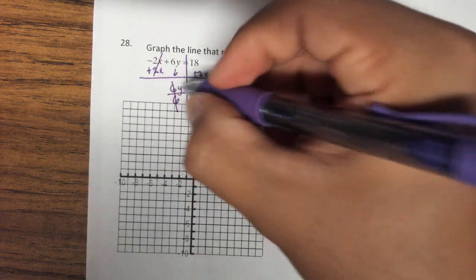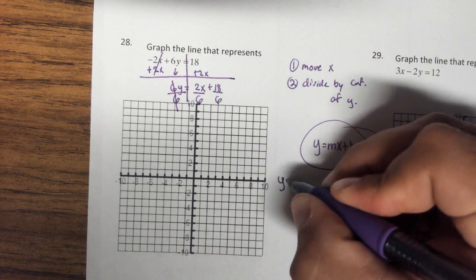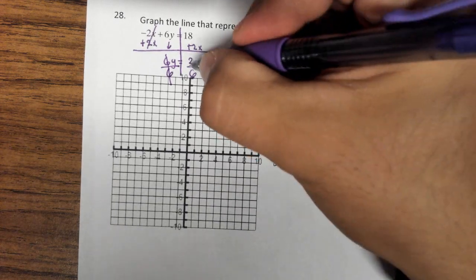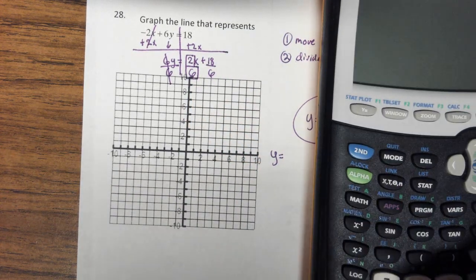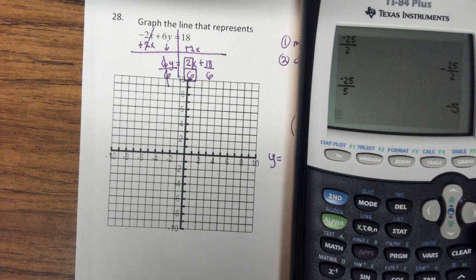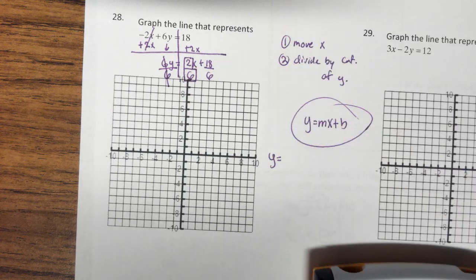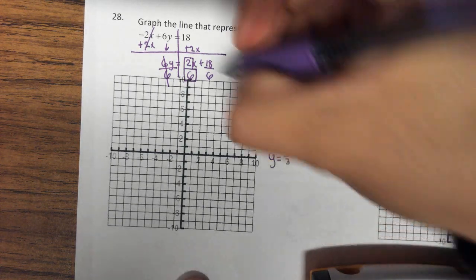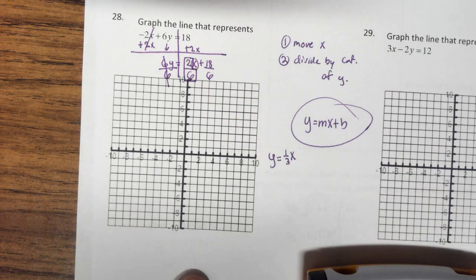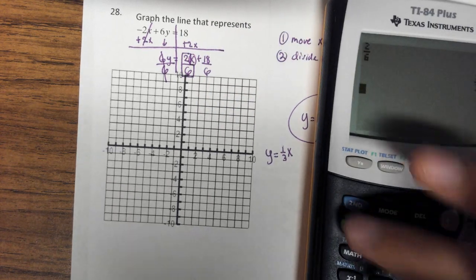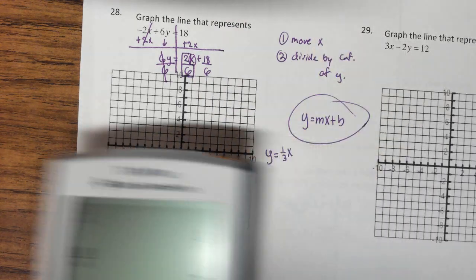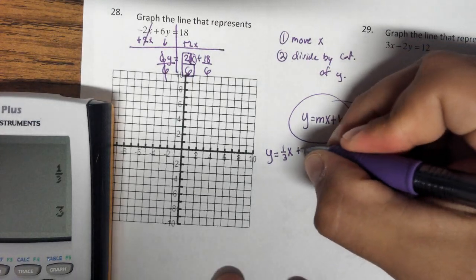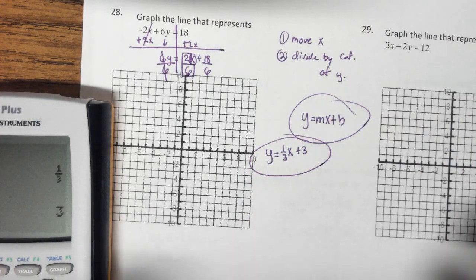That goes away. Our equation I'll go ahead and write down here is going to be y equals. I can do this on the calculator as long as I don't type in the x. So all I have to do is type in the 2 over the 6. Two over 6 gives me 1/3. So my first fraction is 1/3. That one's the one that has the x attached to it. My other one's going to be y equals 18 divided by 6, which is 3. So then that's my equation.